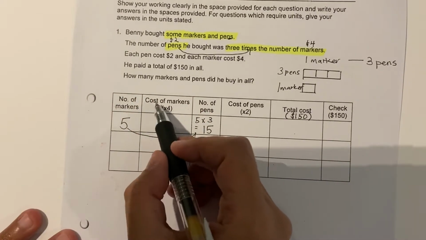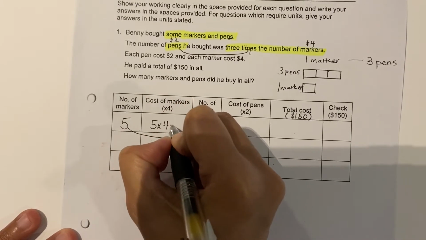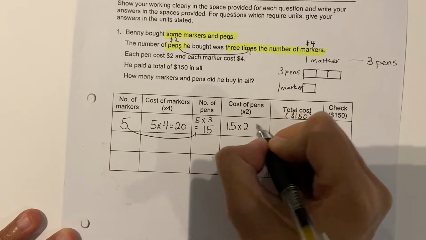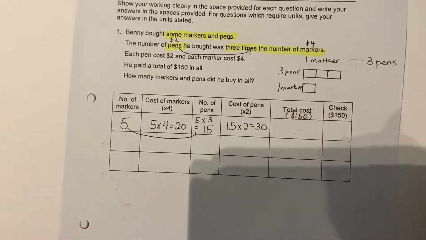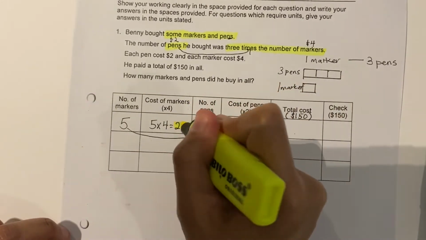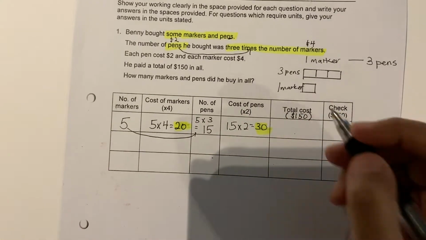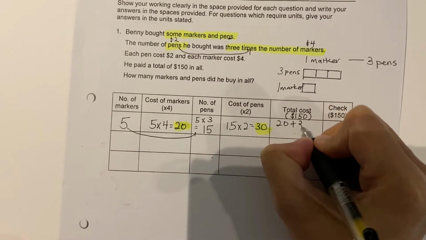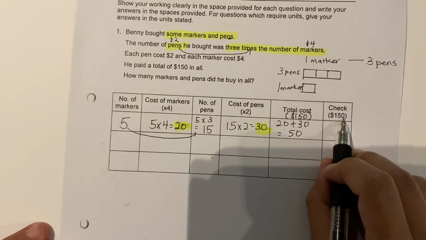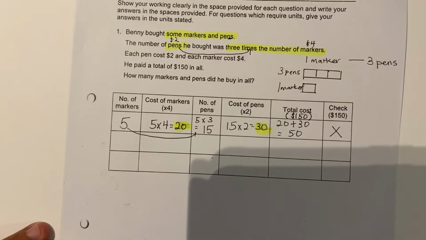So we have cost of markers will be 5 times 4, that is 20. Now your pen is 15, so 15 times 2 is 30. So what you do is you take the total 20 and the total 30 and you add them together. So it's 20 plus 30 equals 50. Now, we want 150. This is only 50. So this is definitely not the answer.